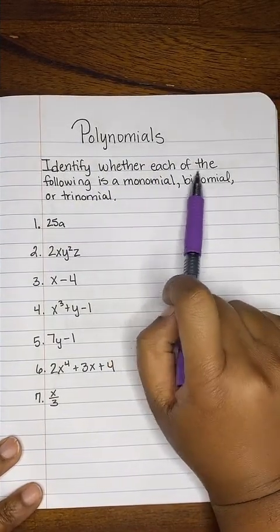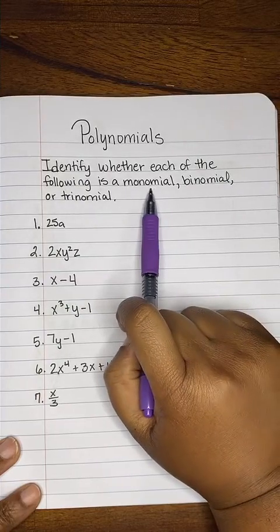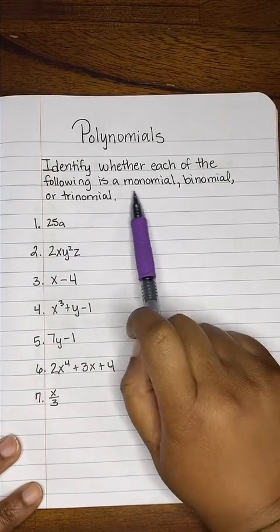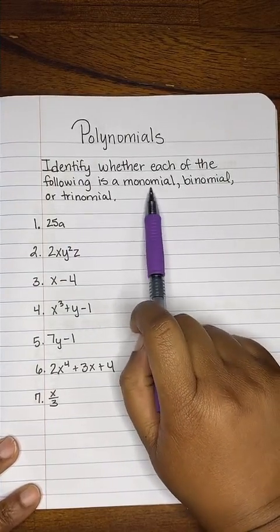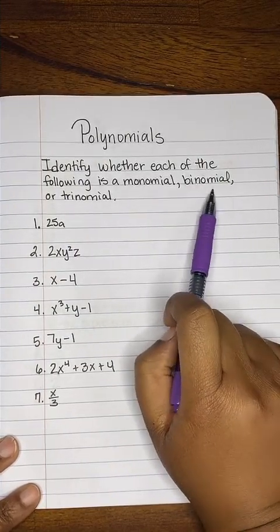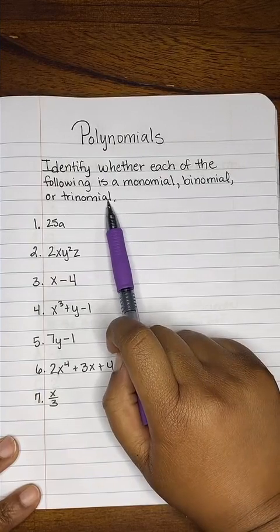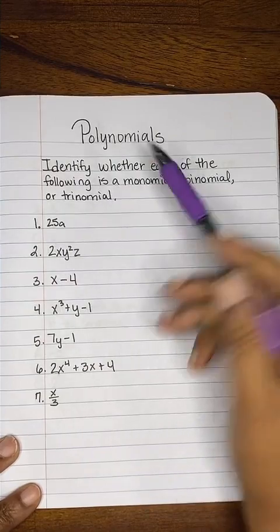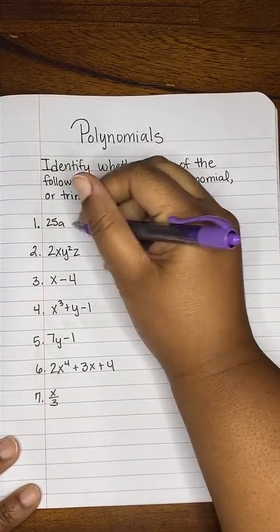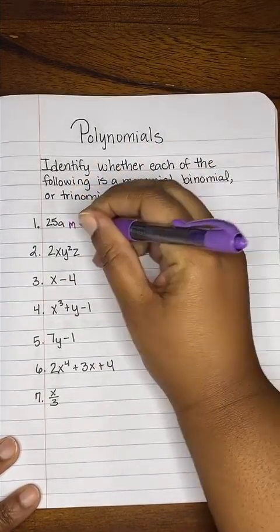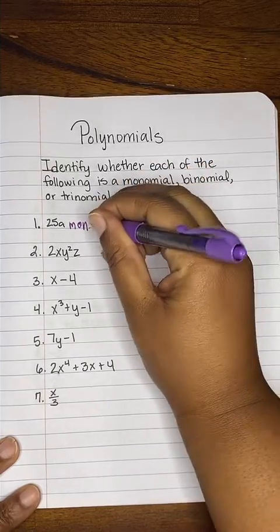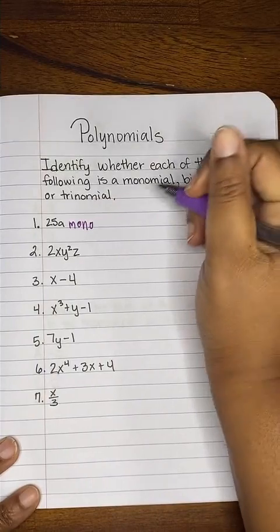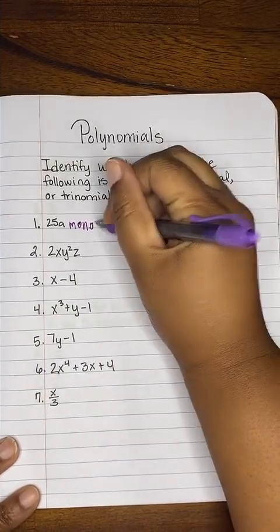Identify whether each of the following is a monomial, binomial, or trinomial. A monomial is one term, a binomial is two terms, and a trinomial is three terms. This first one here is a monomial, because it's one term. You can tell whether it's one term or two terms by the addition and subtraction signs. So we have a monomial.